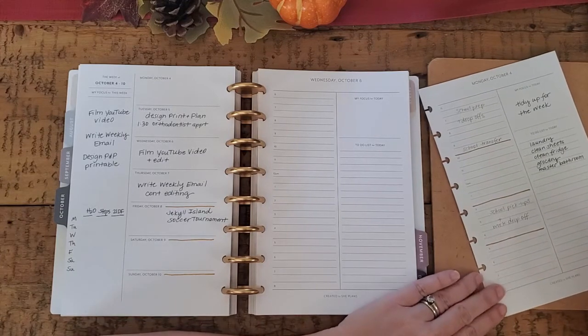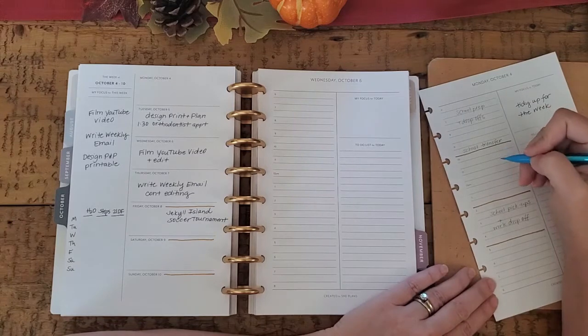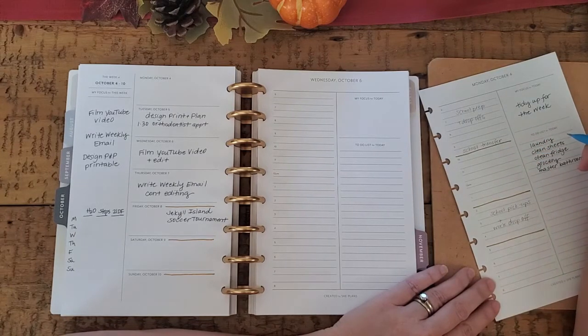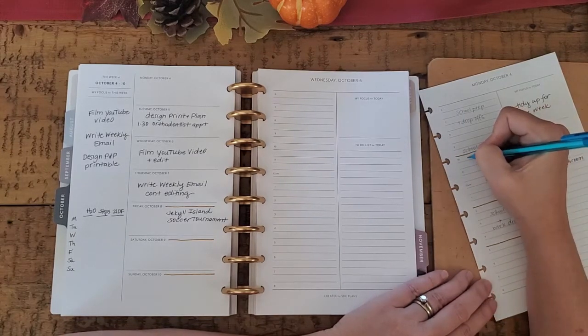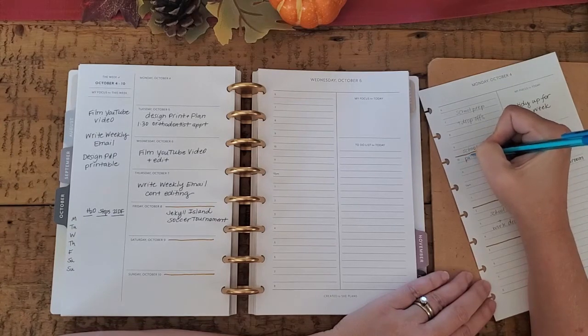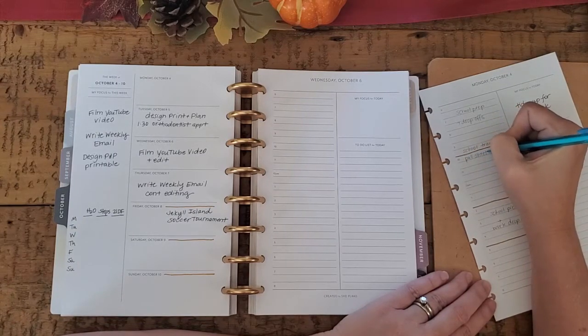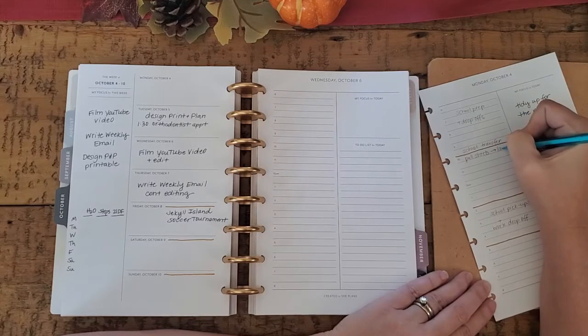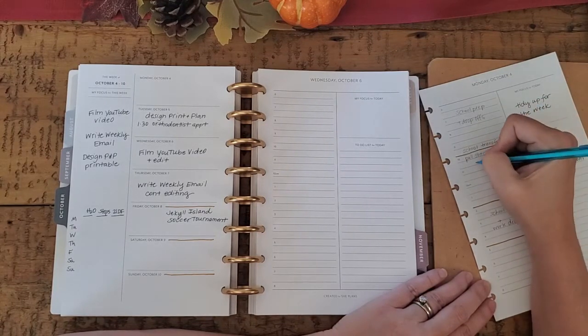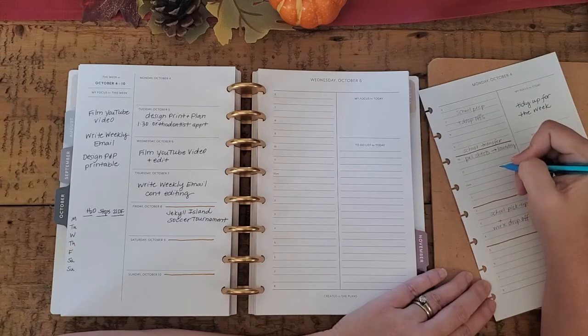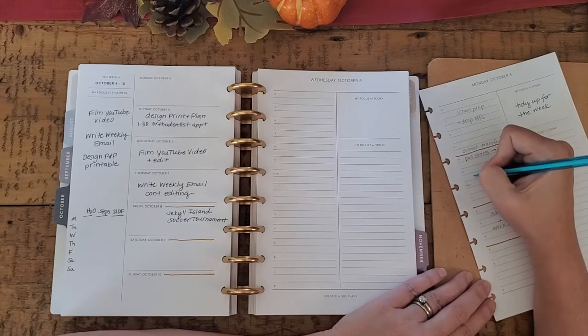Okay, so let's kind of plan out my day. If I have to do my sheets, the first thing I want to do is pull the sheets for laundry. Then I will switch the laundry here.